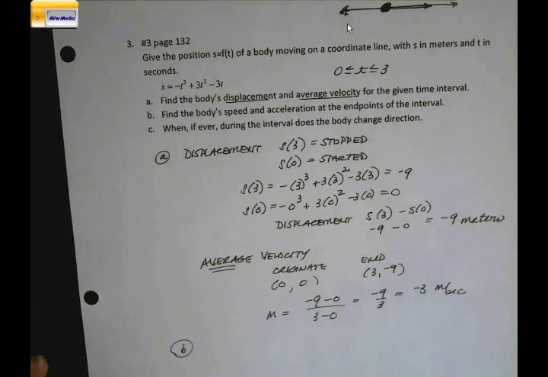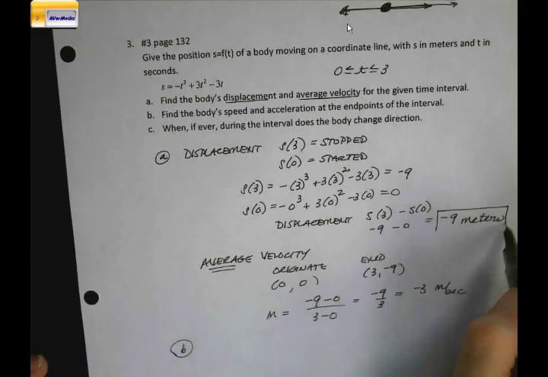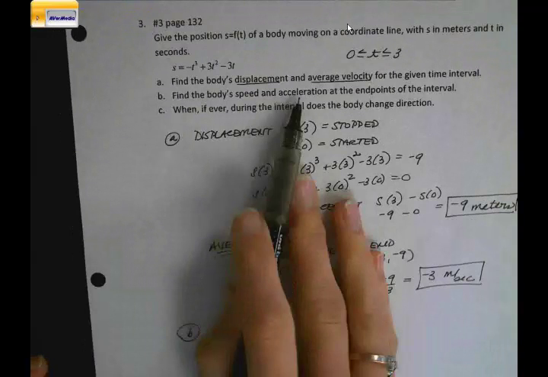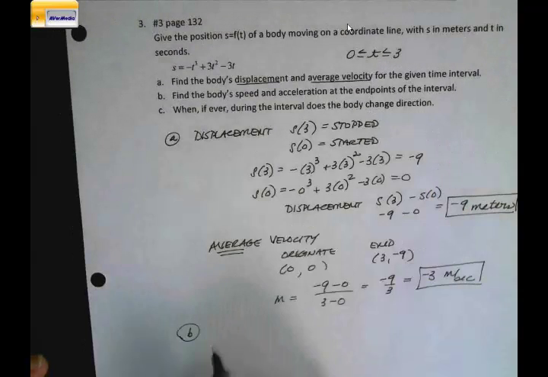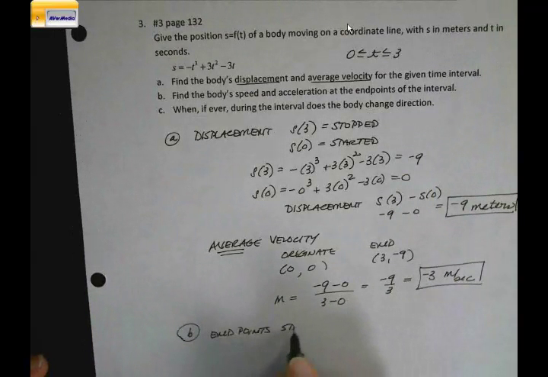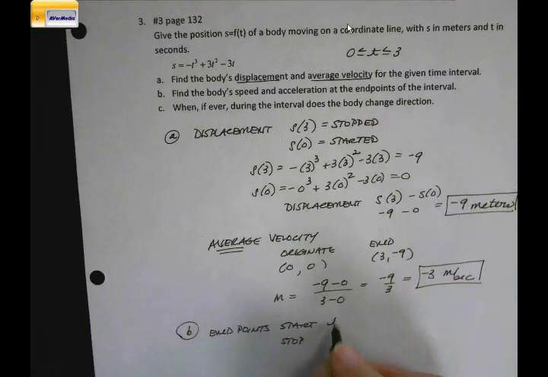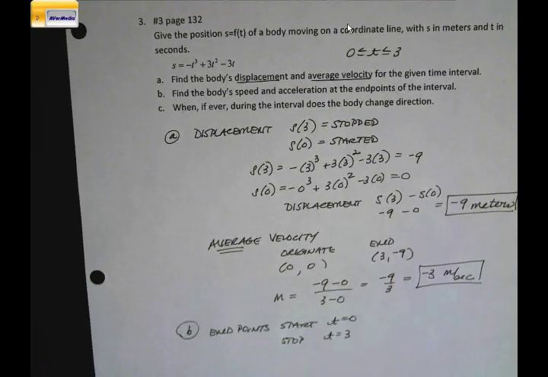Okay, part B. I guess I could square these off. Find the body's speed and acceleration at the endpoints of the interval. Okay, the endpoints are where you started and where you stopped, right? Your endpoints are your starting and your stopping. So your first endpoint is where your time equals 0, and your last endpoint is where your time equaled 3 seconds. So if it wants to know speed, then I need to find the absolute value of velocity. So I need to first get velocity and then take the absolute value of it.